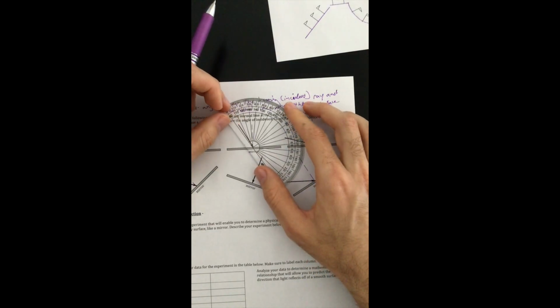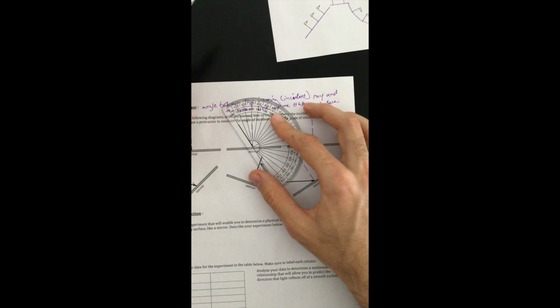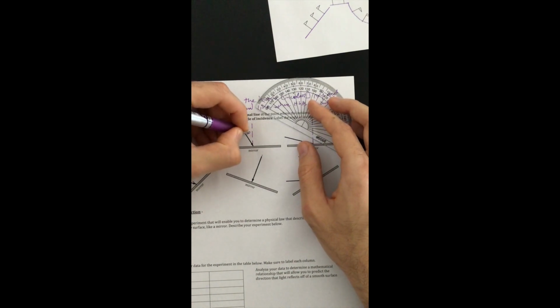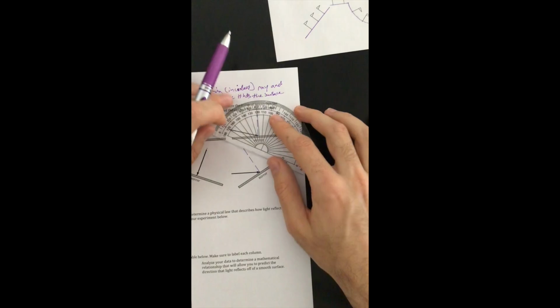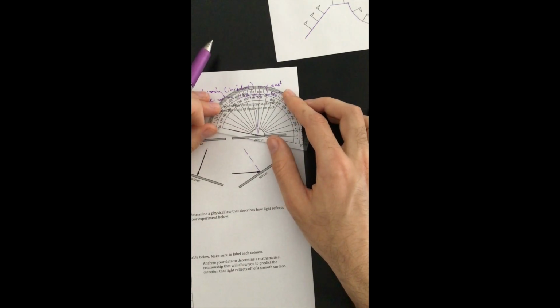And we'll do the rest of them just so we have it. Well, this one's nice. I don't really need to extend the line because I see it's ending up right along the line on the protractor that leads me right to 30 degrees. 30 degrees. Key thing here is we're not measuring from the mirror surface, we're measuring to the normal line. That's the convention that physicists use to measure these angles.